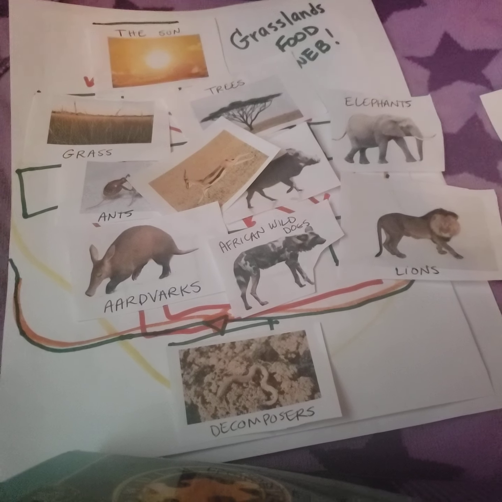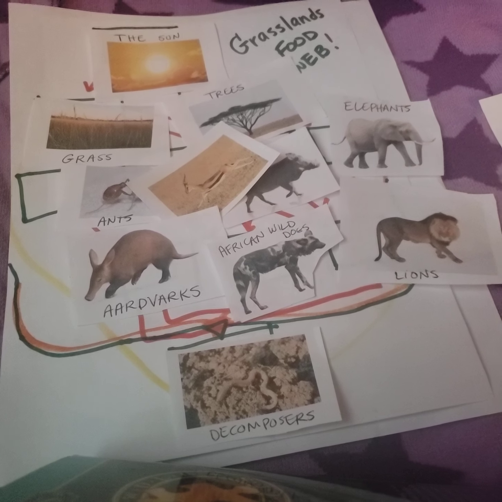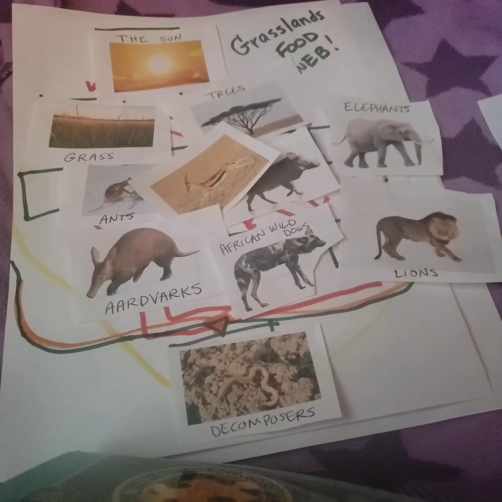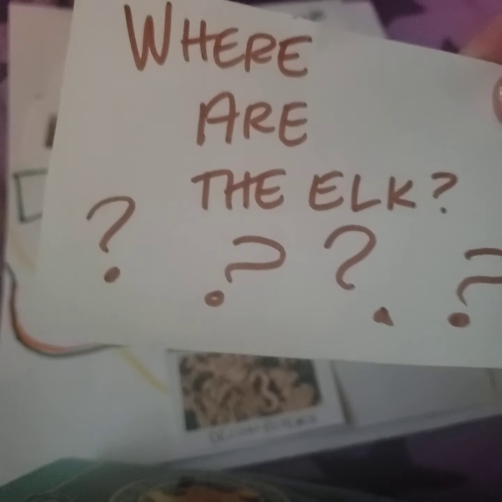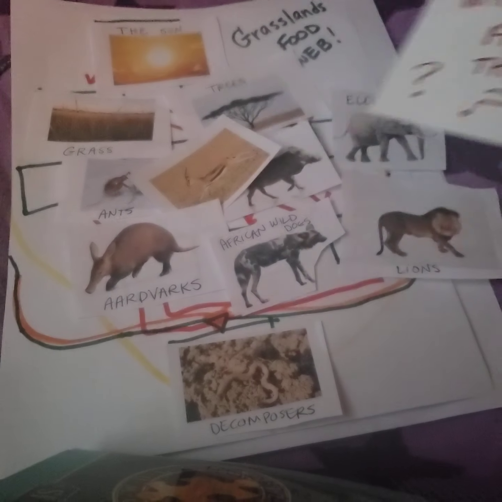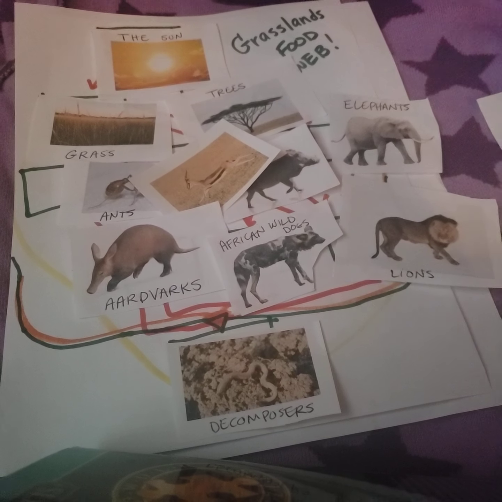So at this point, after we've kind of done our food web with the arrows and the producers and the primary consumers and the secondary consumers and the decomposers, you might be asking yourself, isn't this activity called Elk Everywhere? Where in the world are the elk? Well, the answer is that you guys are supposed to create your own food web.